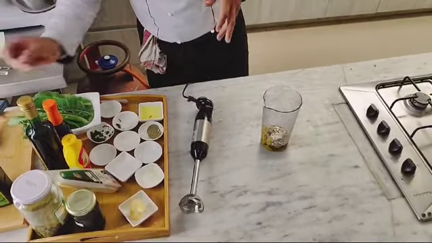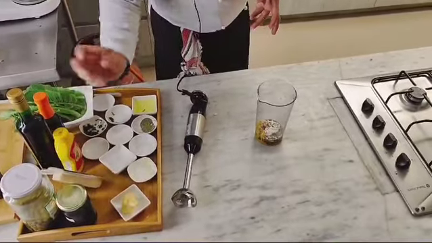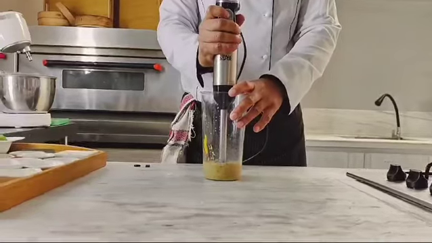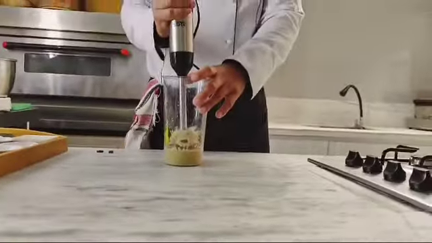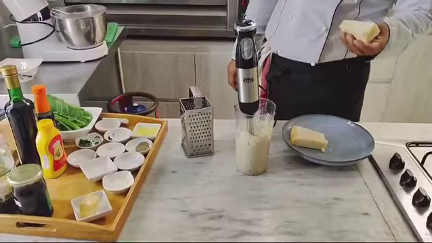So first of all, I'm going to mix it, and I'm going to add the Parmesan reggiano after. So it's time to add Parmesan reggiano.